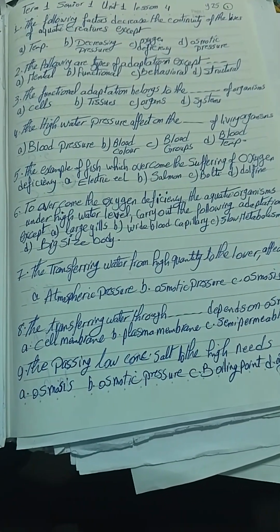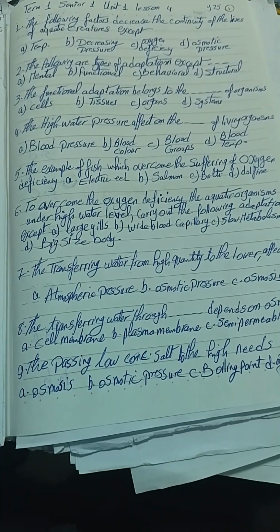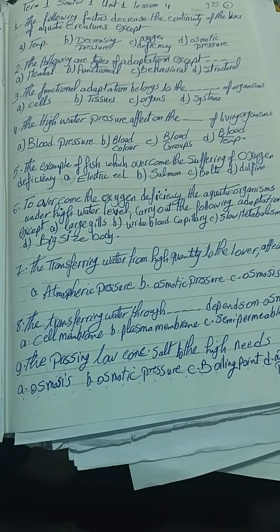So big body size is not one of the adaptations, so it is answer D.